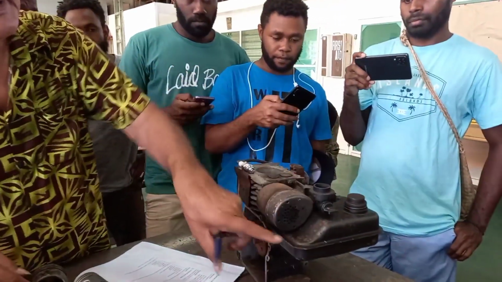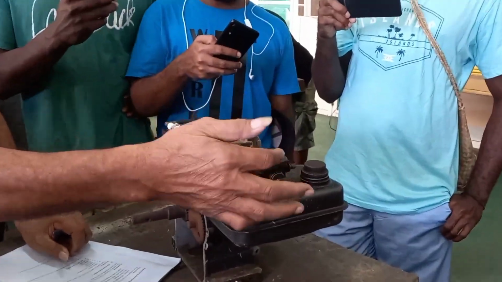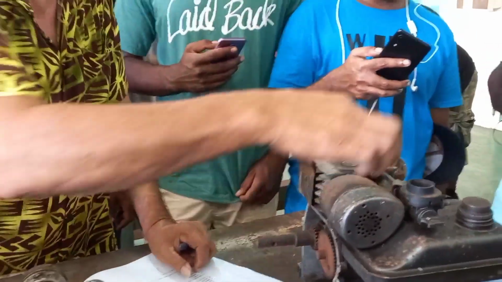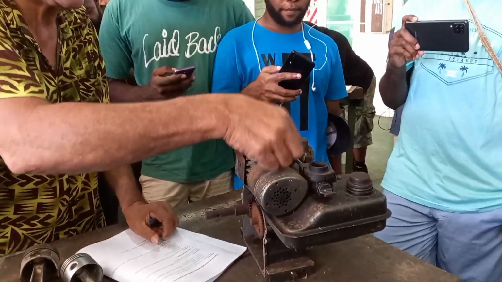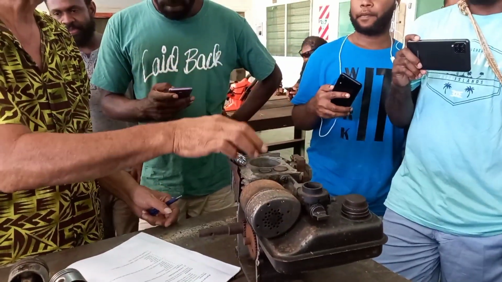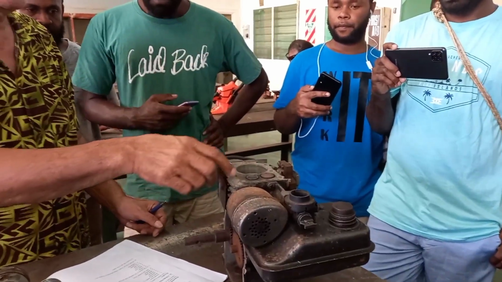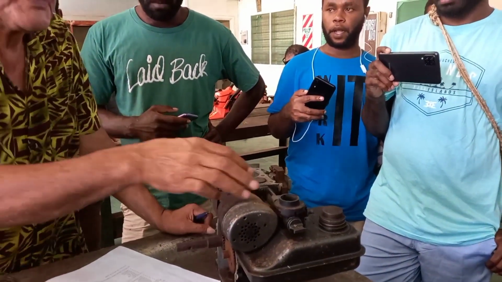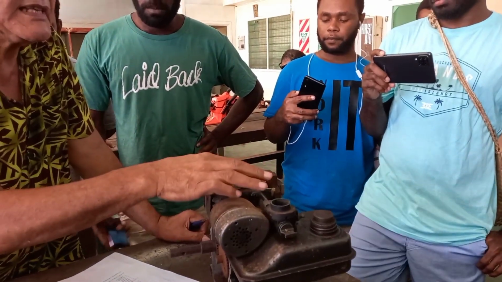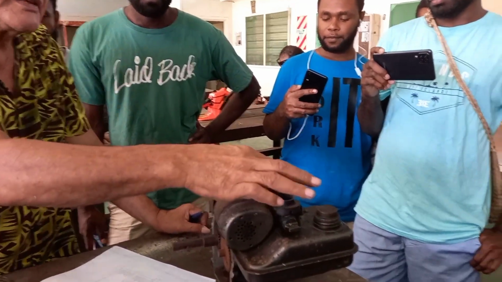So petrol comes from the tank to the carburetor. Air goes from the air cleaner into the carburetor, mixed together, and then during the induction stroke, the piston moves down, the intake valve opens, and the mixture goes inside.